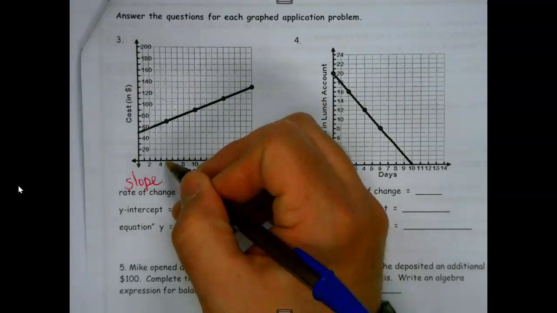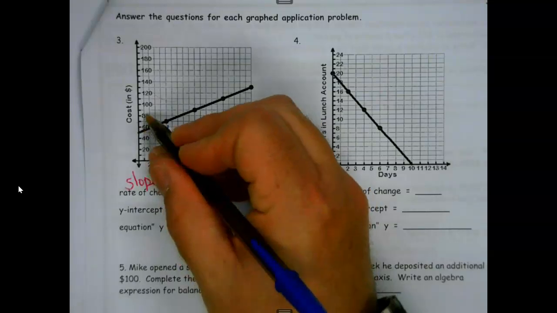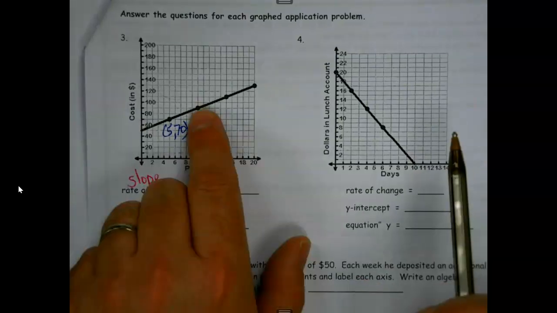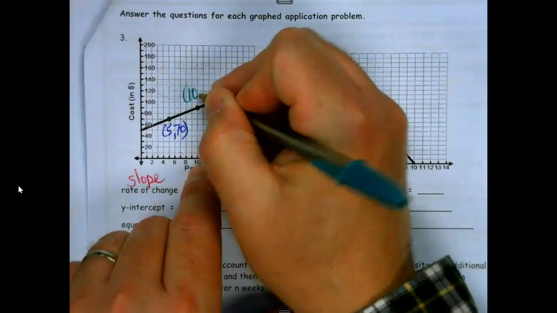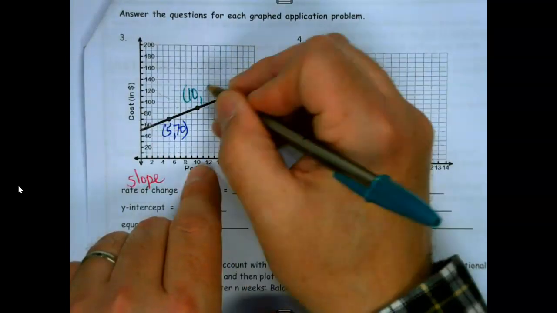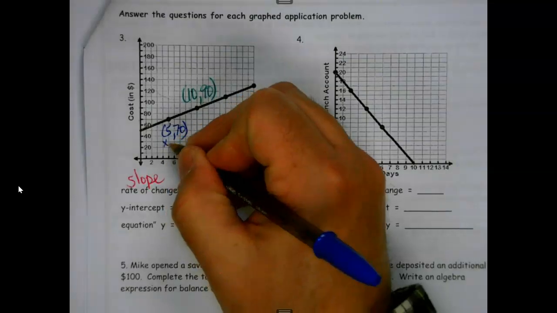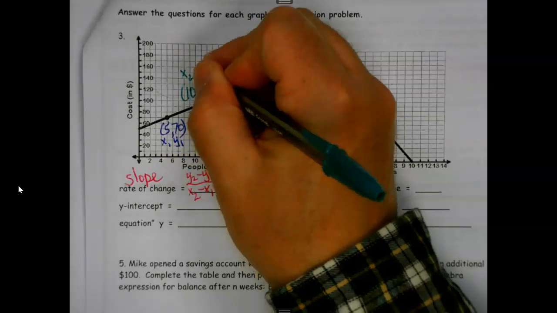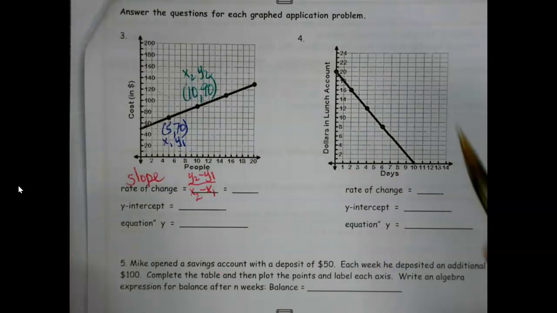So I've got, let's see. So x value is 5. Y value is right between 60 and 80. So that'd be 70. And if I use the next one too, I've got 10 and 90. So now I'm going to take those, and it does not matter which one you make x1, y1, x2, y2, but you got to be consistent. So if I make these, this x1, I got to do that with y, and so forth.